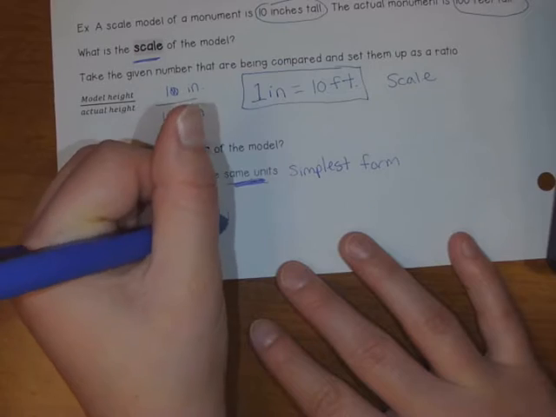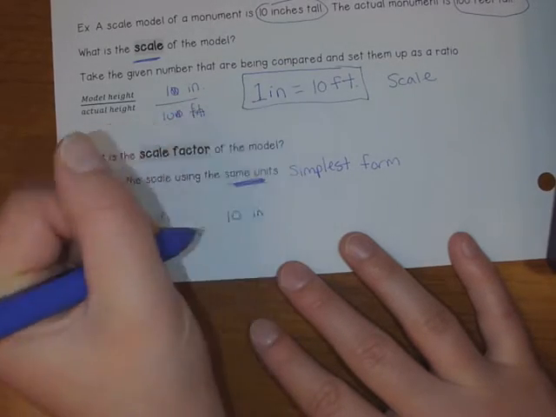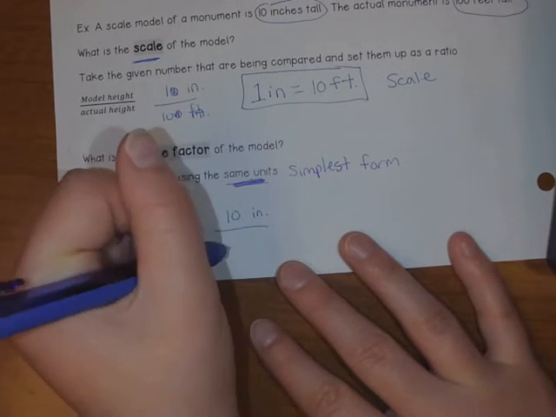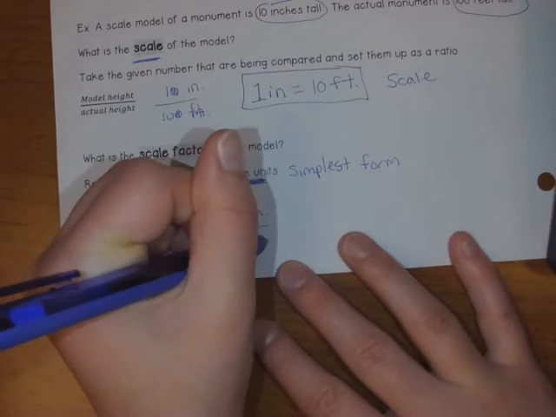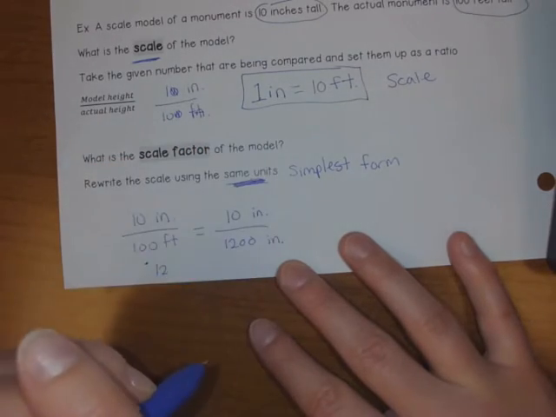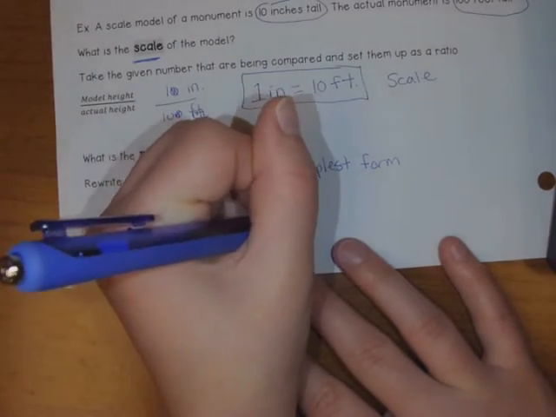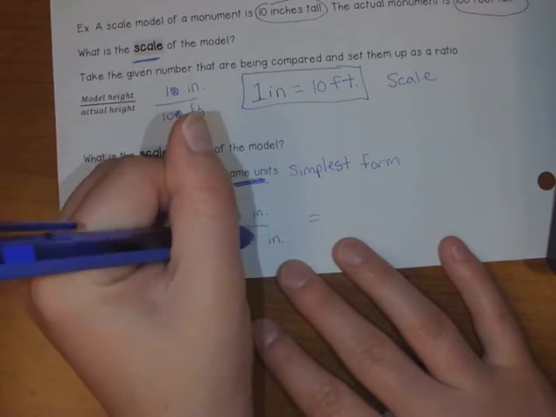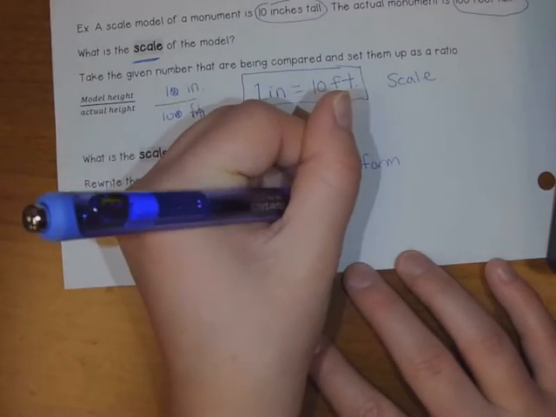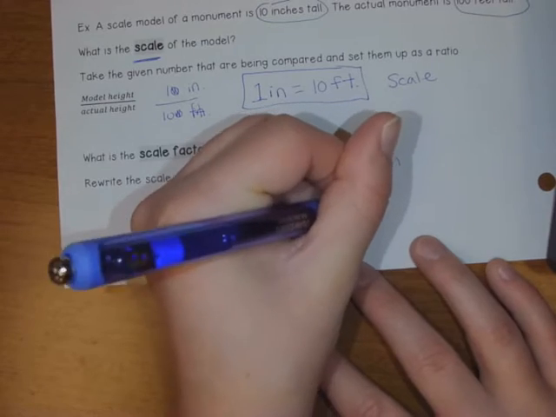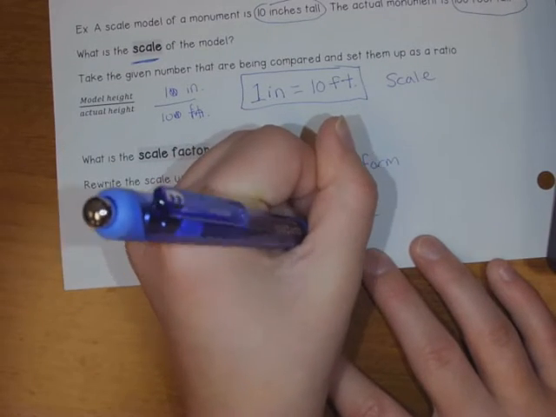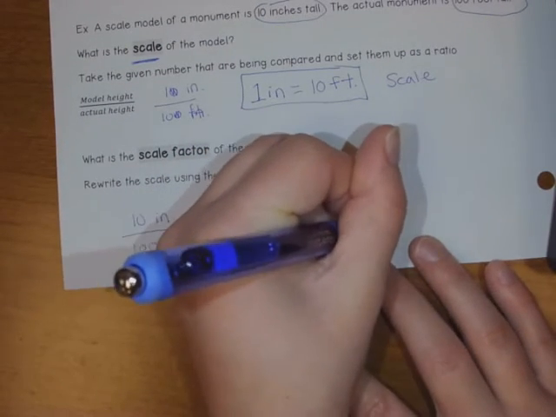So it would equal 10 inches over 1,200 inches. If you simplified it, you would just take off the 0, and it would be 1 inch for every 120 inches.